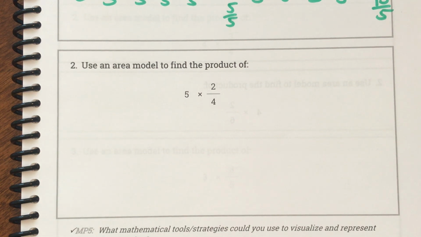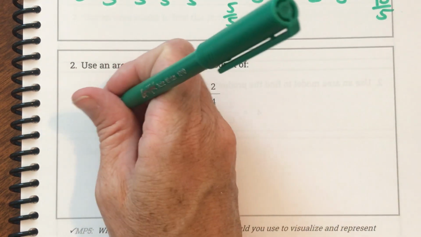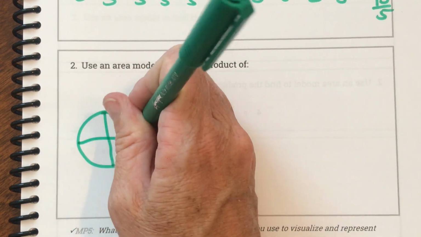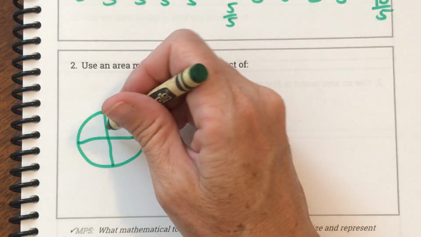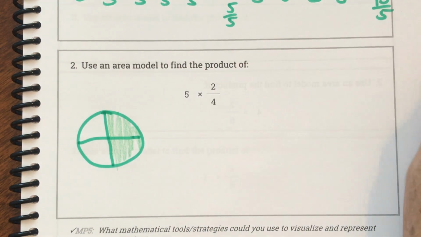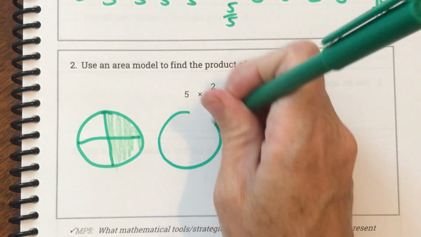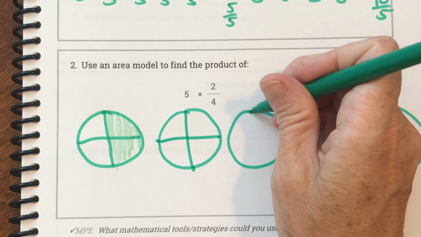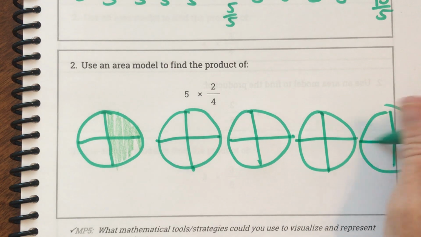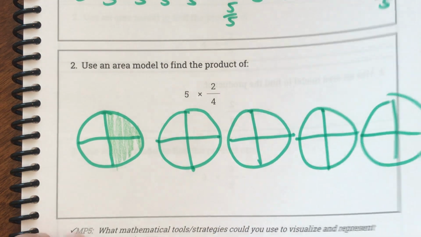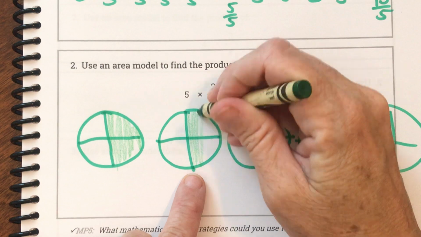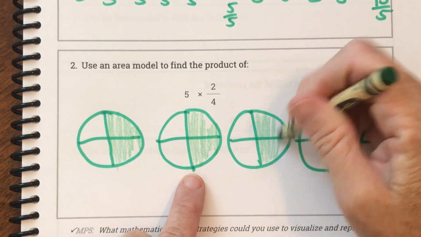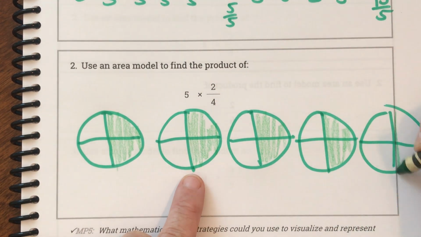This says use an area model to find the product of 5 times 2/4. So we have 2/4. I might do circles this time. So I have 2 out of 4, but they want 5 of them. So I have 2/4 one time, 2 times, 3 times, 4 times, and 5 times.